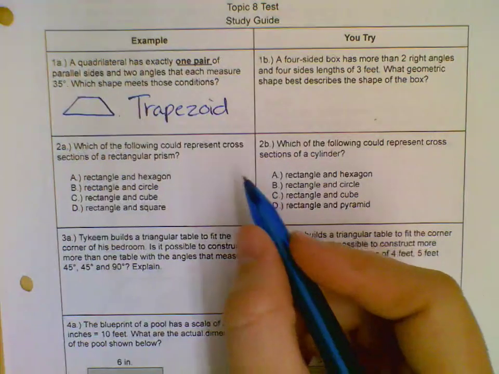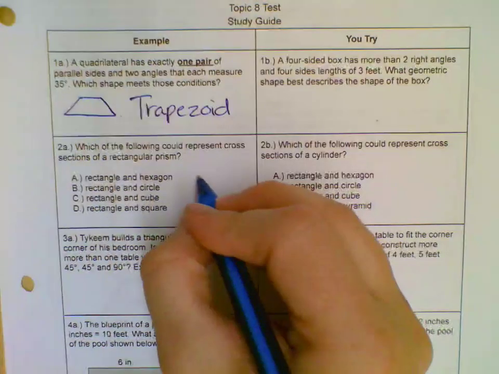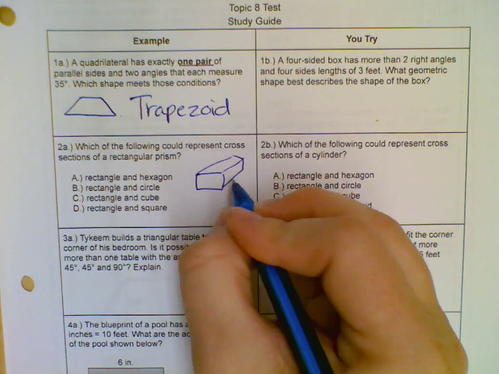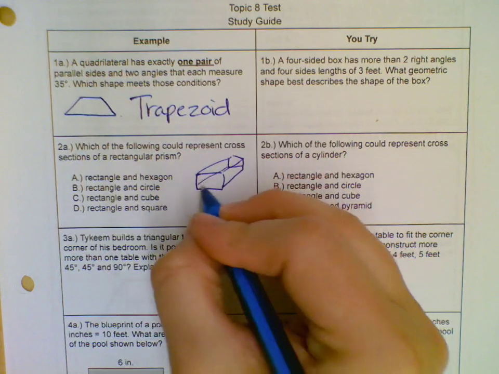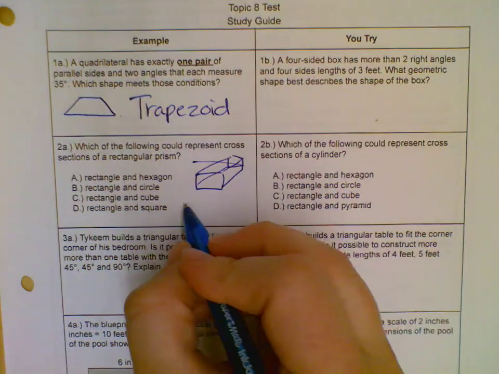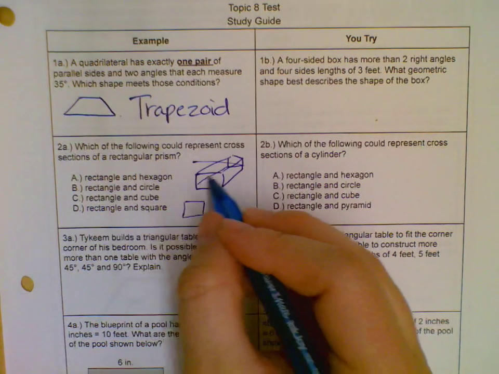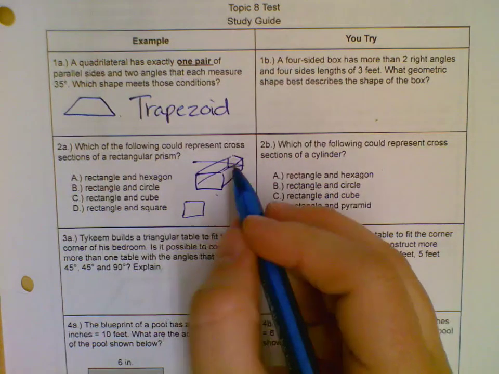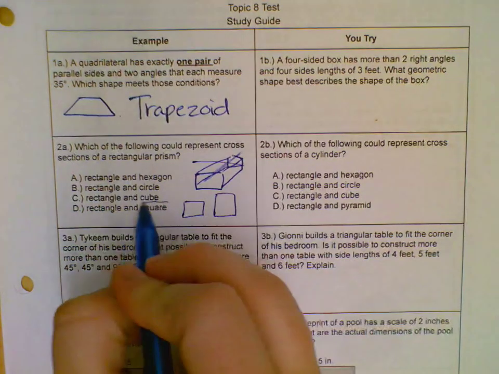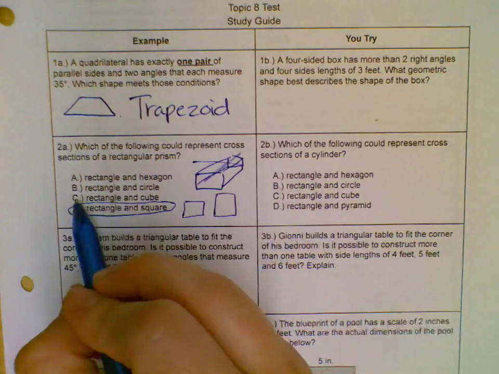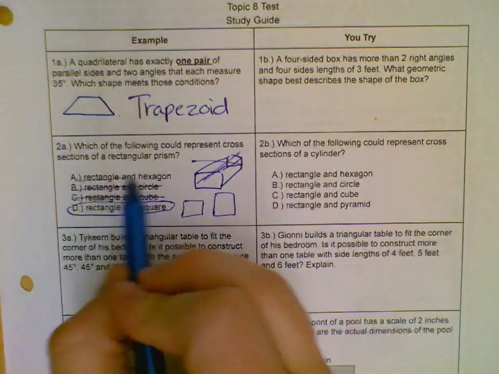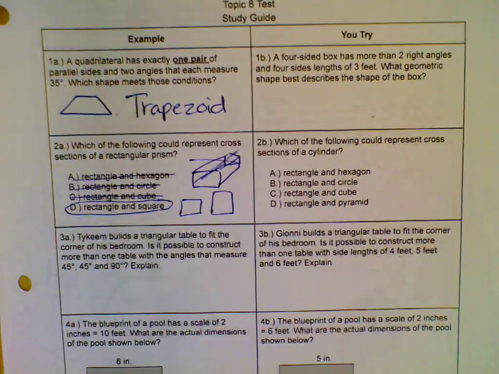Which of the following could represent a cross section of a rectangular prism? So here's a rectangular prism, just so we remember. And a cross section is if we were to slice it. So it's the two-dimensional shapes that are created. If I was to slice this, let's say horizontally, I'd get potentially a square if this face was a square. And if I slice this vertically, I get a rectangle. So rectangle and square. Definitely not C, because cube is a three-dimensional shape. It can't be a circle, and it definitely can't be a hexagon. So it has to be D.